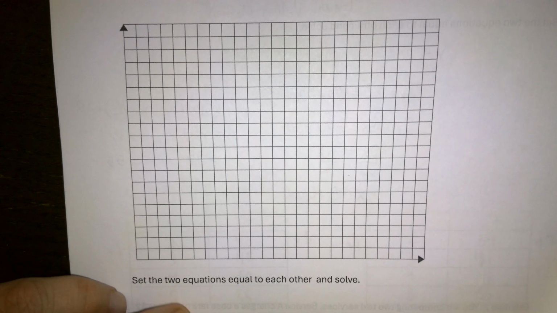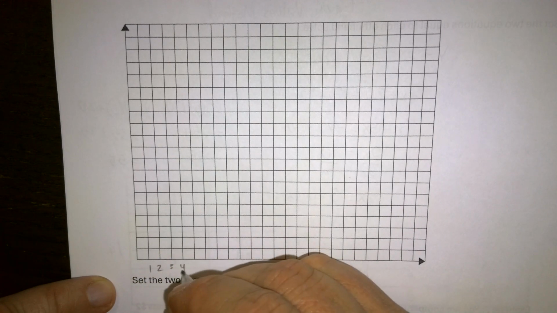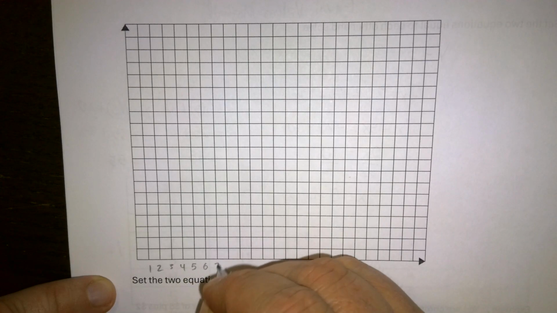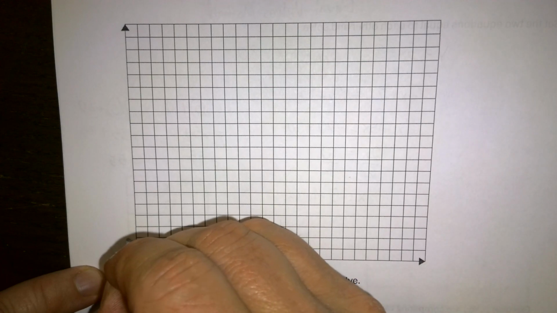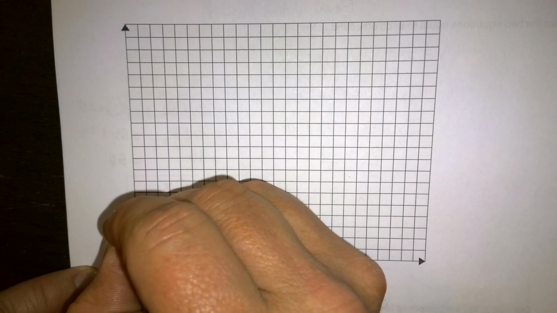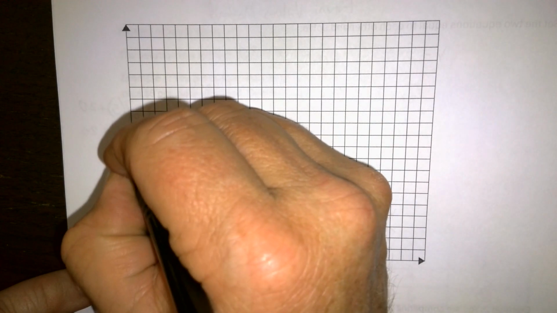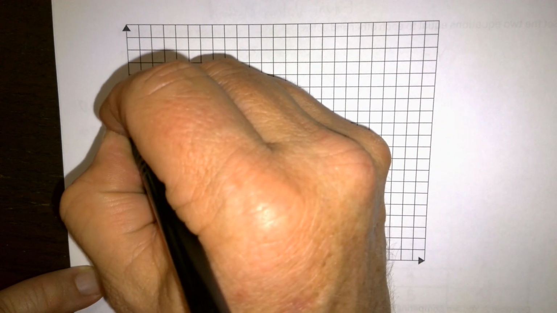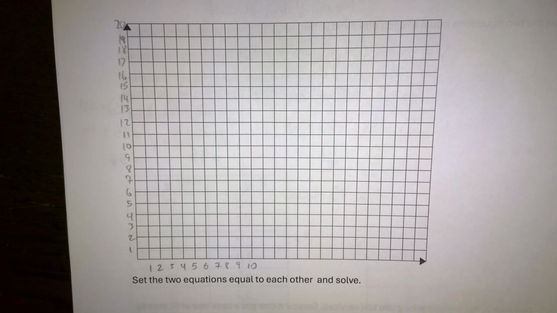So for this one here, I think we can just go by ones. These numbers are really pretty easy. 1, 2, 3, 4. That's where the intersection is, right? 5, 6, 7, 8, 9, and 10. Here we'll just go up by ones. 2, 3, 4, 5, and so on up to 20. That's correct. There should be 20 lines, so you should end on 20.